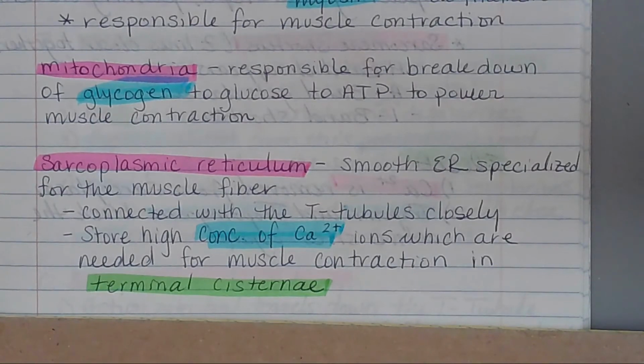So the first one here is the sarcoplasmic reticulum. The sarcoplasmic reticulum is unique in our muscle cell compared to what we saw in just the general cell type. Right? We know that the smooth ER is responsible for packaging up different materials. Here, the sarcoplasmic reticulum is actually a smooth ER that's specialized within the muscle fiber to help transmit or move high concentrations of calcium ions, which are responsible for contraction.